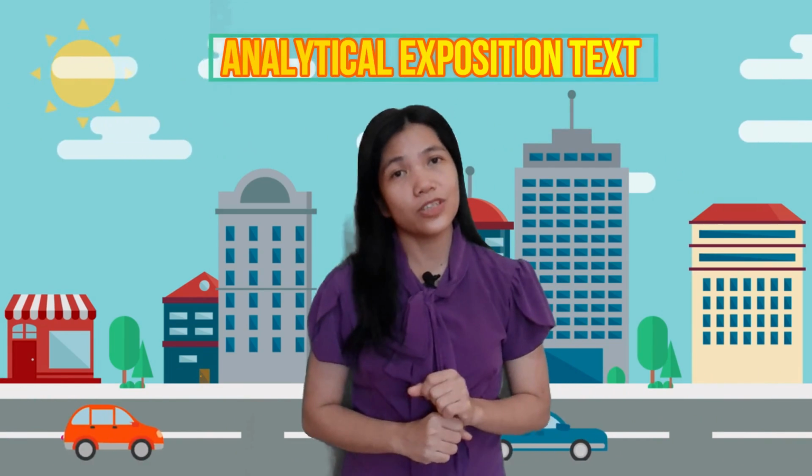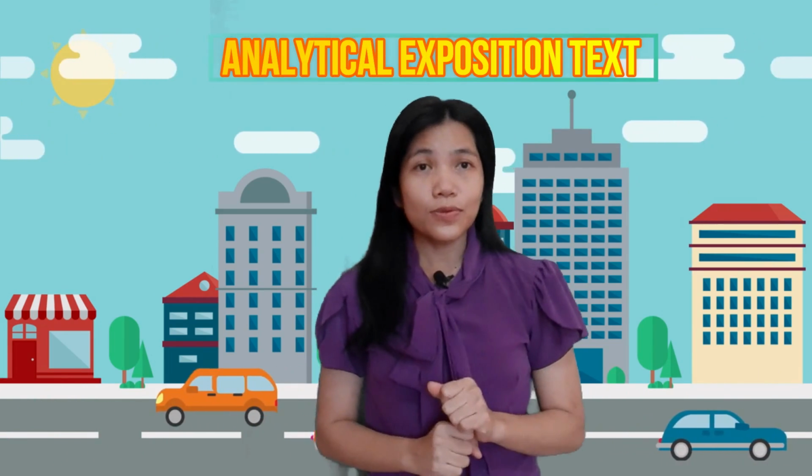So today, our topic is about an analytical exposition text. How to write an analytical exposition text? First, we have to know the text structure of an analytical exposition text. The text structure of an analytical exposition text are: number 1, title. Here, the writer states the topic of the text.